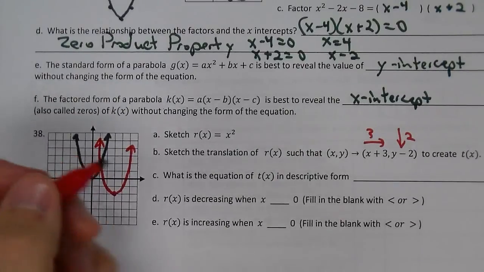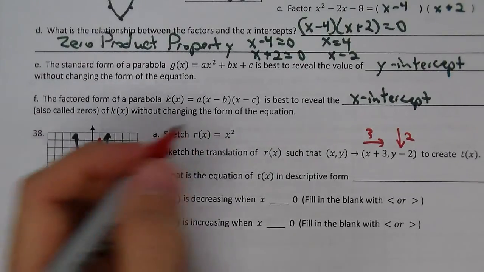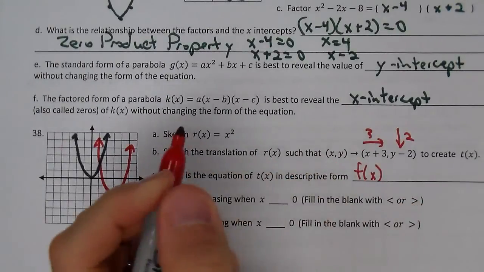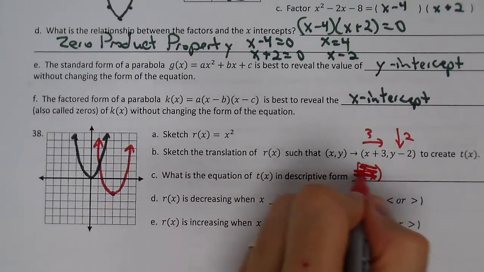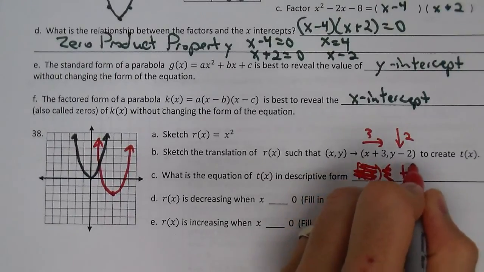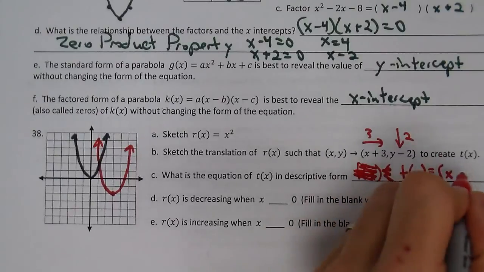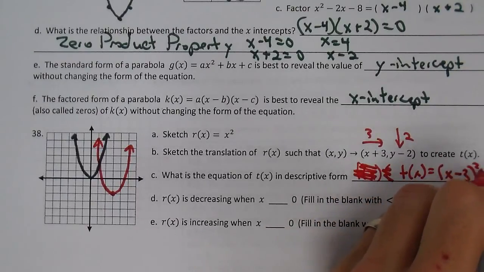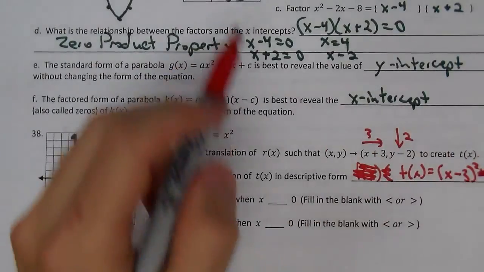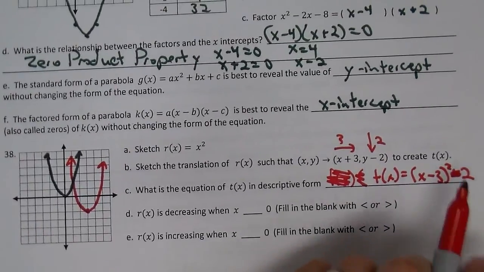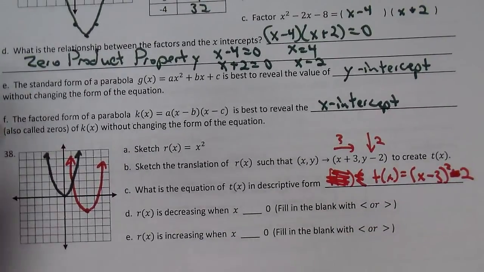So if we wrote that out, this would be f of x, I guess I want t of x. T of x equals a times x minus 3 squared minus 2. Okay, that is the vertex form that we had earlier. Remember, we changed the sign, make it a negative 3, and then squared minus 2.